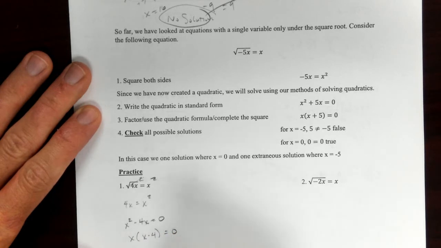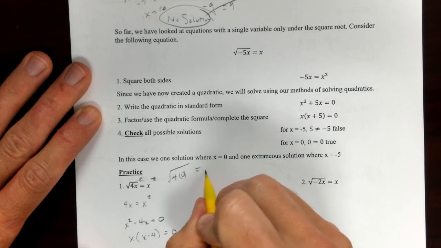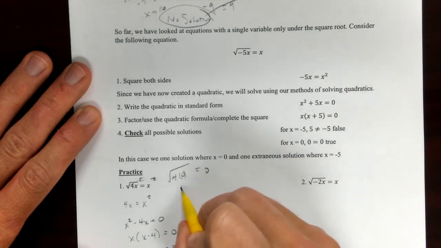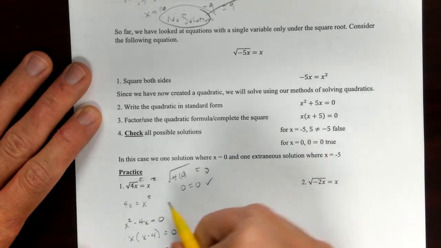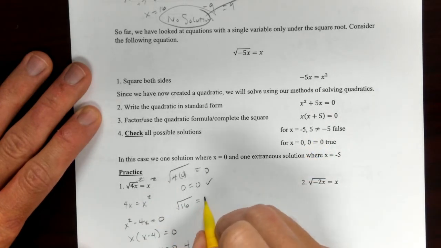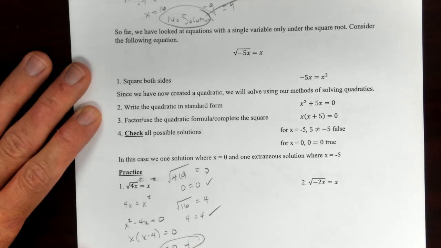So I'm going to set x equal to 0, and I'm going to set x minus 4 equal to 0. So I get x equals 0 and positive 4. Now let's check to see if those are both solutions. So here we go, plug it in. I've got 4 times 0 equals 0. Square root of 0 is 0, so 0 equals 0. That is a solution. I plug in 4 also, so I've got the square root of 16 equals 4. Well, the square root of 16 is 4. Does 4 equal 4? You betcha. So both of those are solutions.